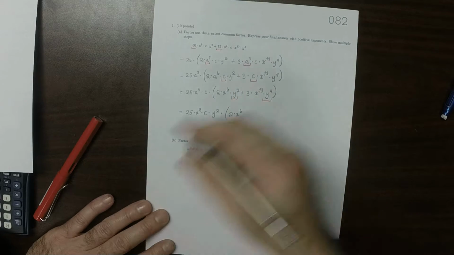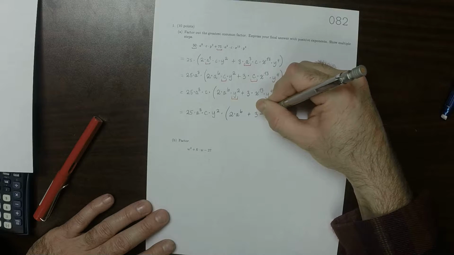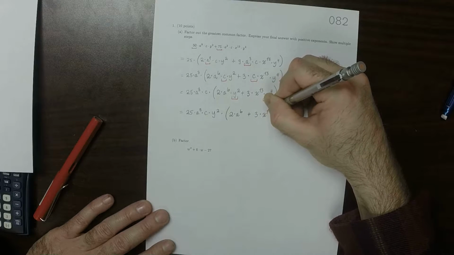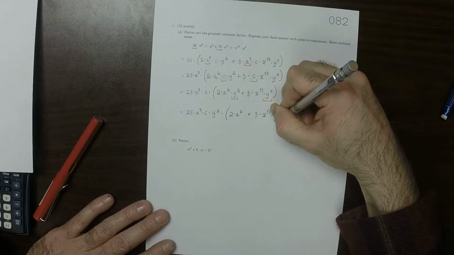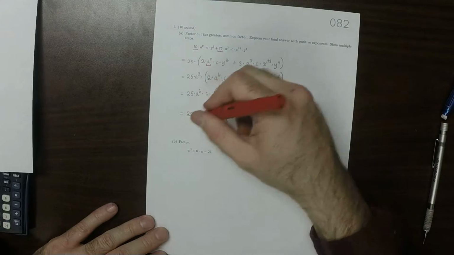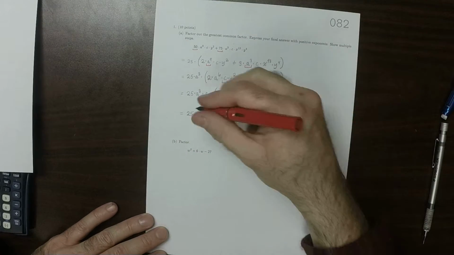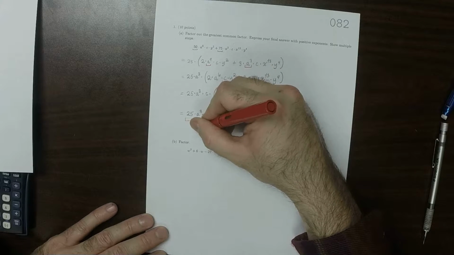The y squared came out, so it is just gone. Plus 3 multiplied by x to 13 times y squared. This is the answer. I had to factor it out. But to be clear, this is the GCF.